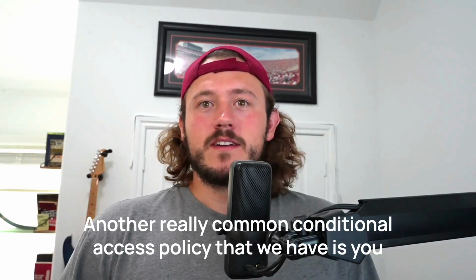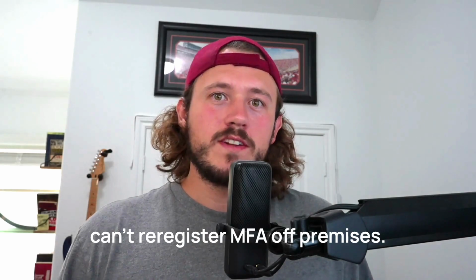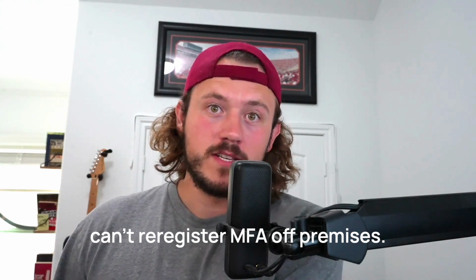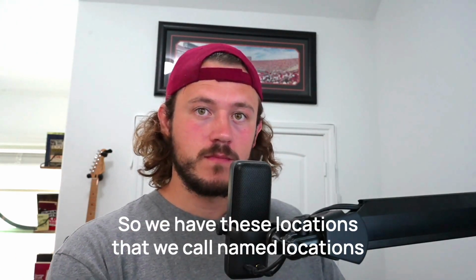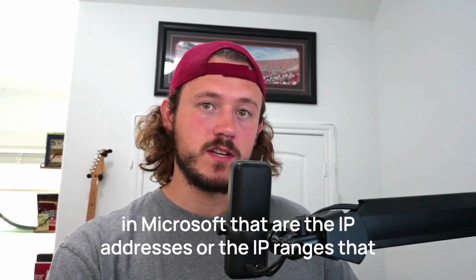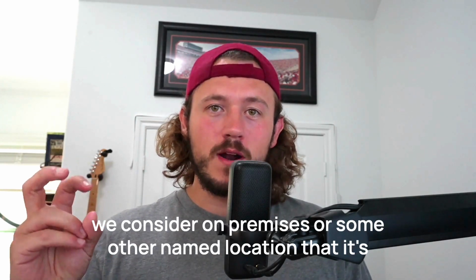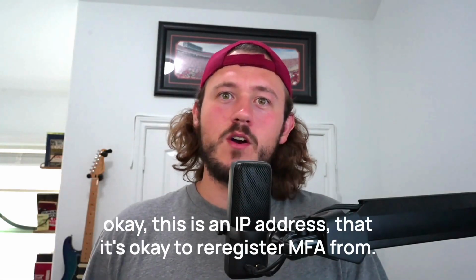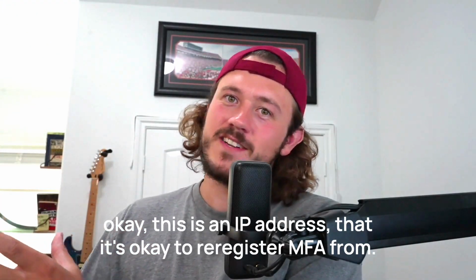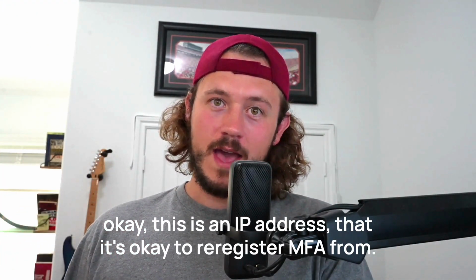Another really common conditional access policy that we have is you can't re-register MFA off premises. So we have these locations that we call named locations in Microsoft that are the IP addresses or the IP ranges that we consider on premises or some other named location. Then it's okay, this is an IP address that it's okay to re-register MFA from.